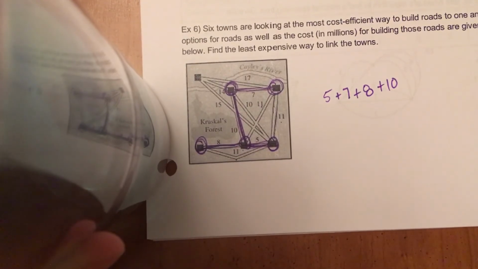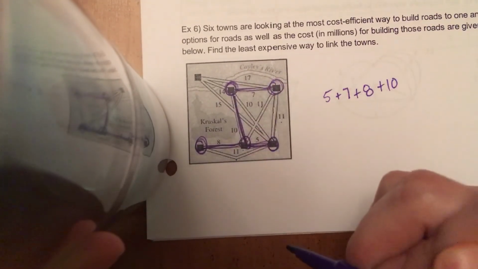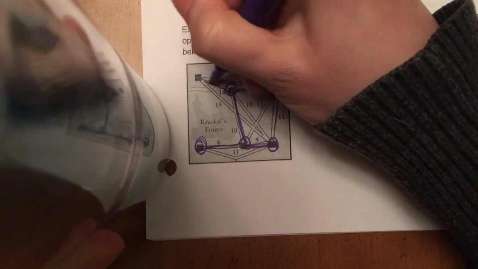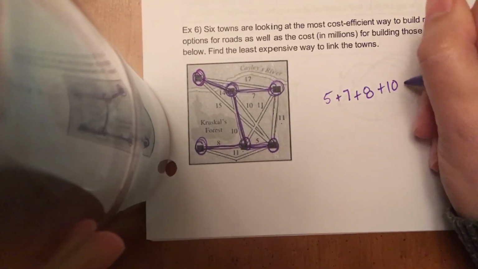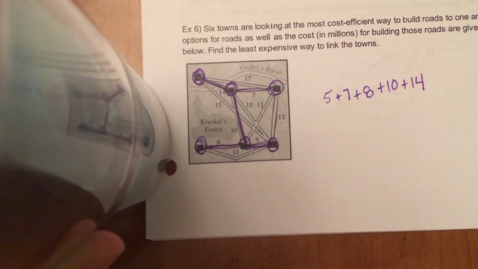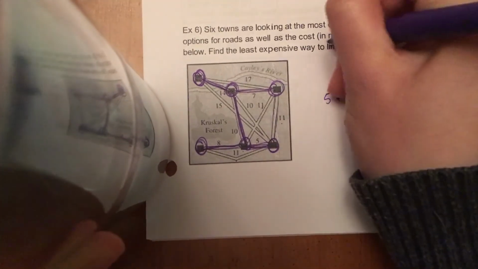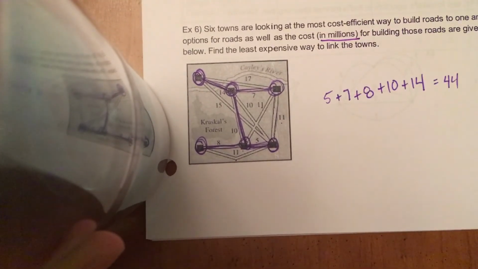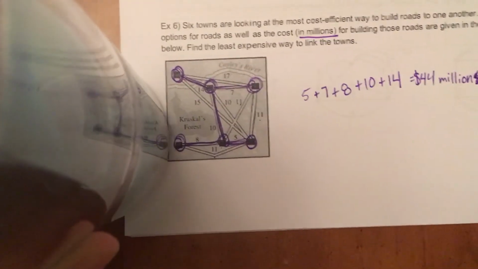My next smallest edge would be 14. I've got 14, 15, and 17 left. 14 is the smallest of those. That does not make a circuit, and it does connect me to that last city. So 14 is the last edge that I will choose. That gives me a total of 44. This time we know our cost is in millions of dollars. $44 million to build this road system.